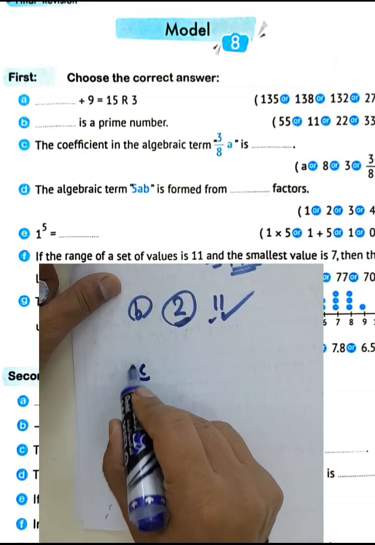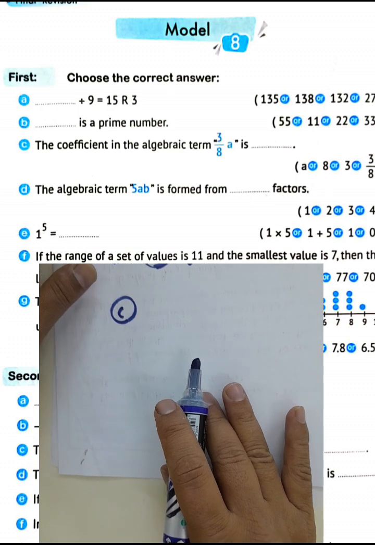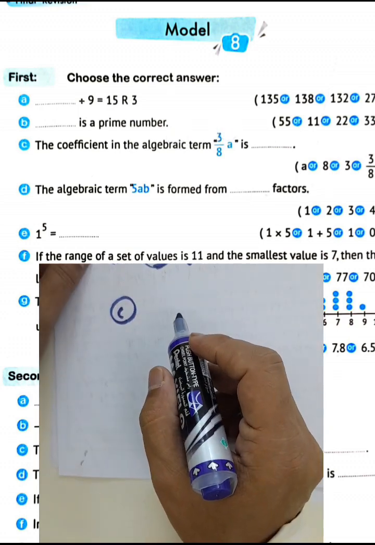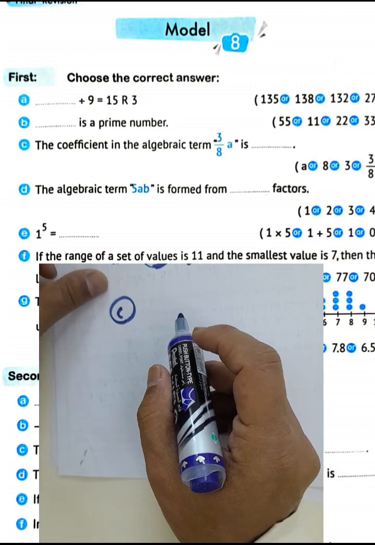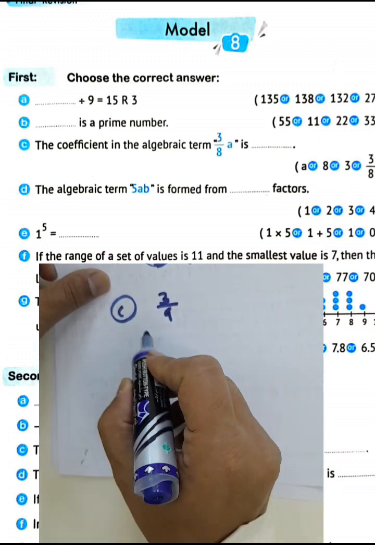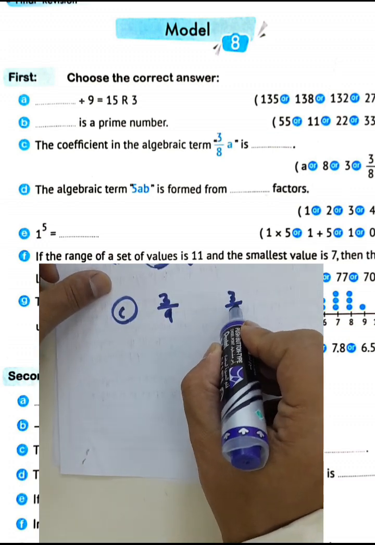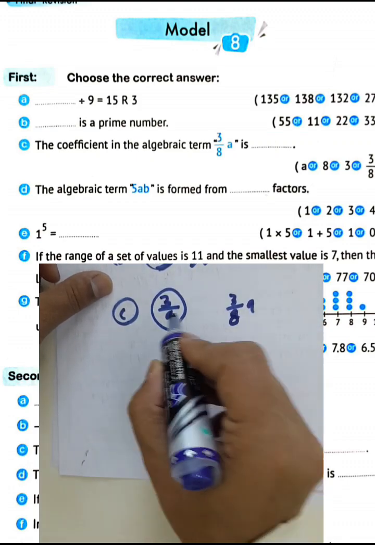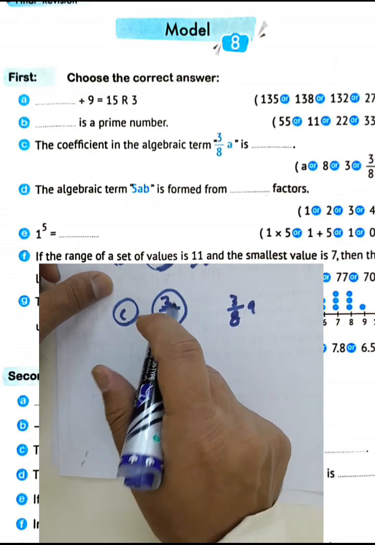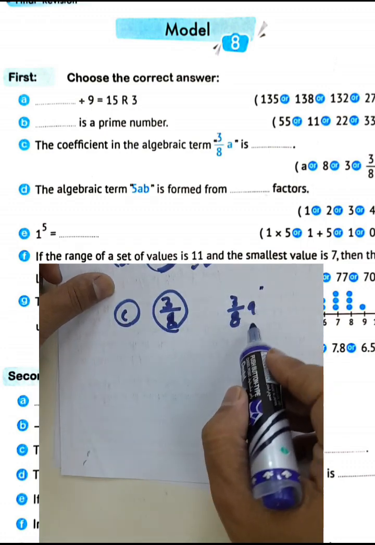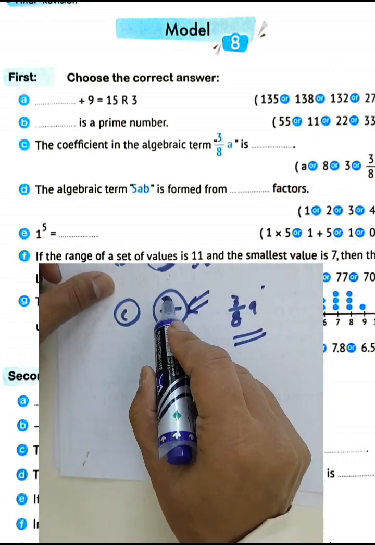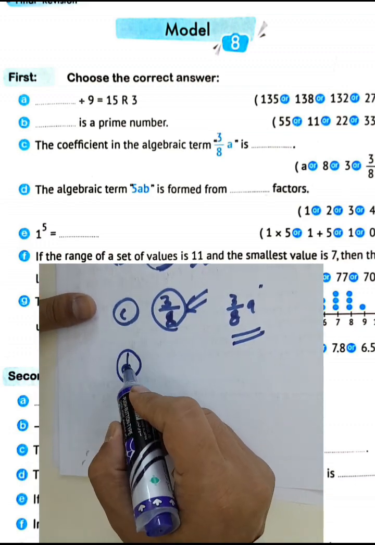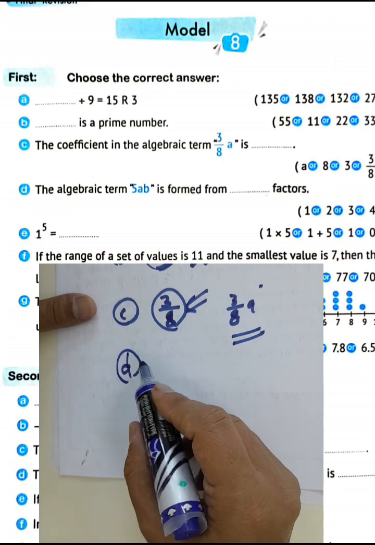Question number 2, letter C. The coefficient in the algebraic expression 3 over 8 multiplied by A. We have the term here, so the result will be 3 over what? 3 over 8. We call this the coefficient of this term. Then the coefficient will be 3 over 8.